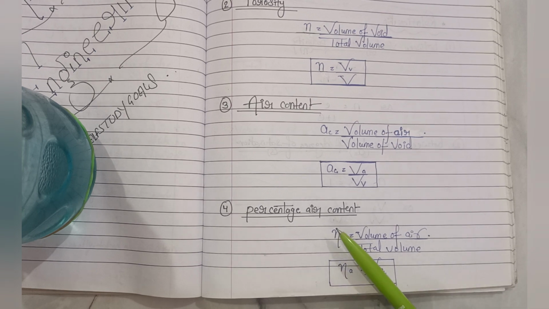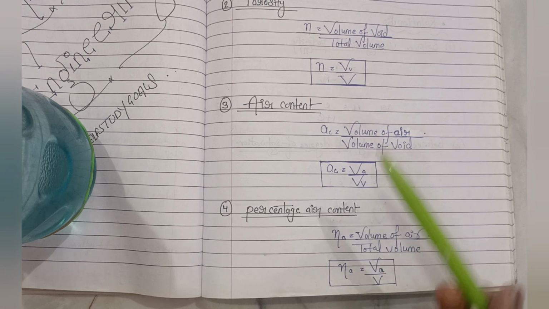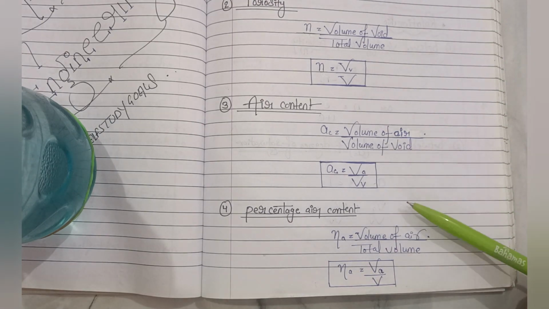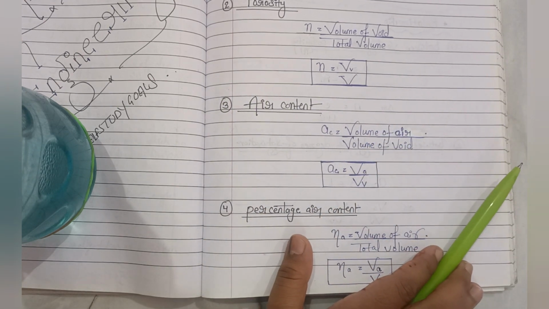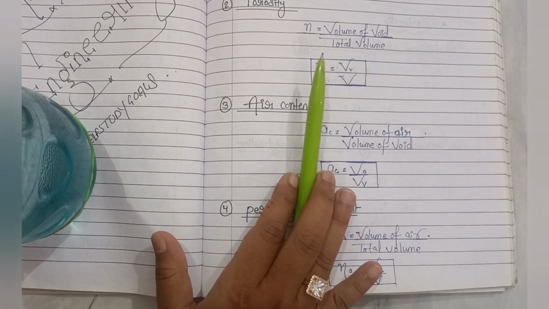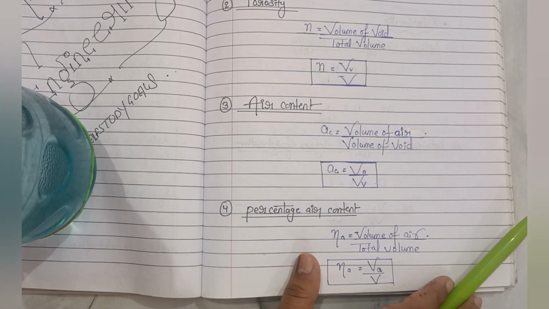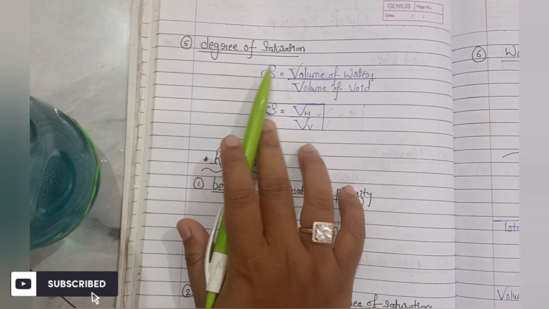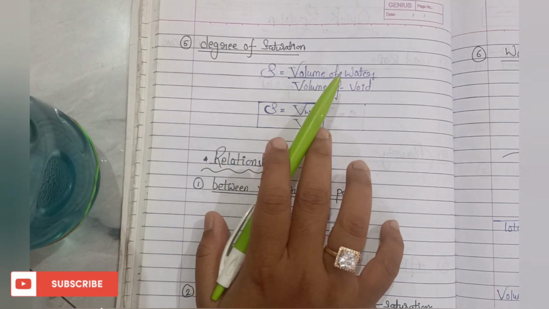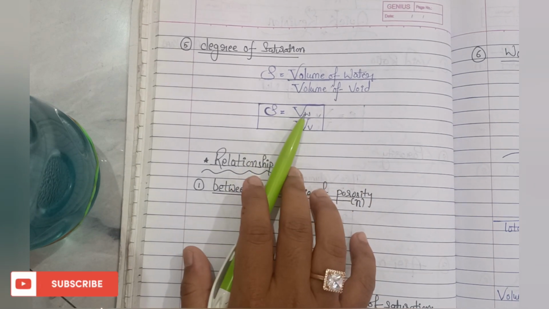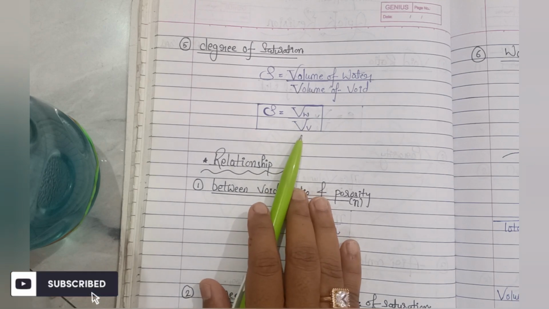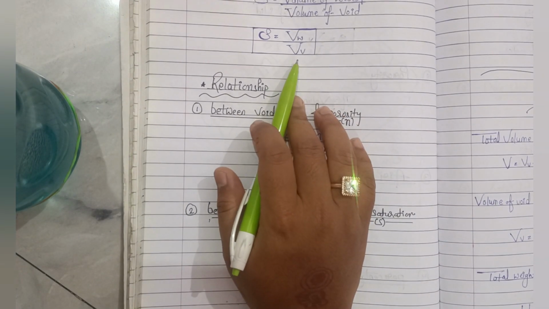Now it is clear what is void ratio, what is porosity, what is air content and what is percentage air content. All these are very important because these are the basic terms of geotechnical engineering. It is very simple, but sometimes we get confused in this, so it is very important to understand the difference between the void ratio and porosity, air content, percentage air content. Now we will move ahead. Next we will see what is degree of saturation. Degree of saturation is equal to volume of water upon volume of void. So this is the ratio of volume of water to the volume of void. Degree of saturation is commonly expressed in terms of percentage.